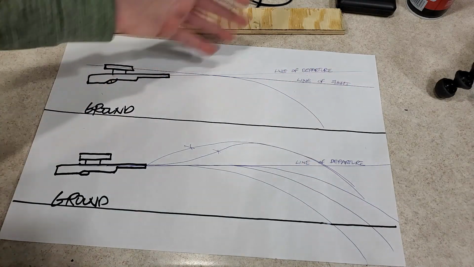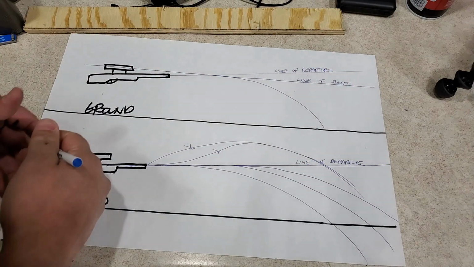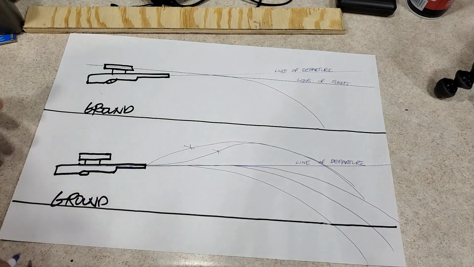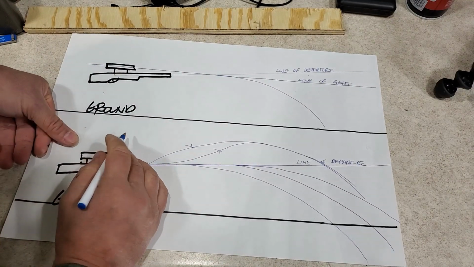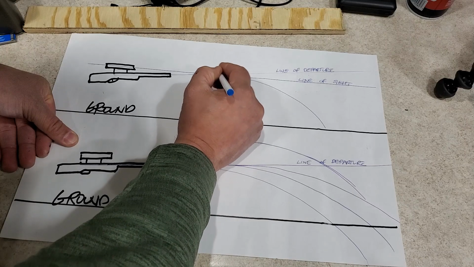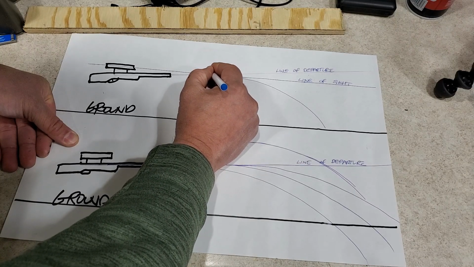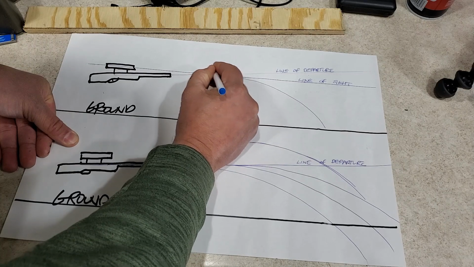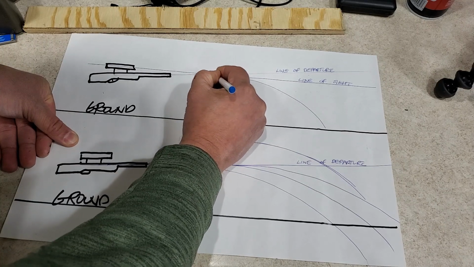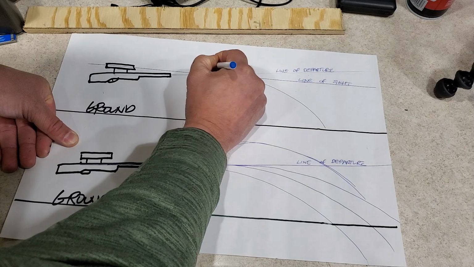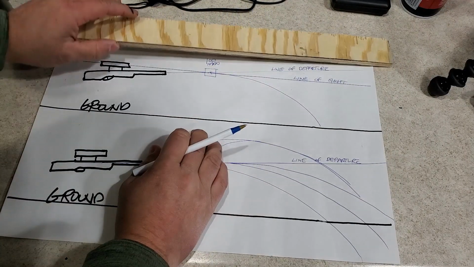Now this is somewhat exaggerated, but I'm doing this just to demonstrate to you what's going on here. Now, for pure example's sake, this would be very typical for a 100-yard zero. Say you had a steel gong here at 100 yards and you zeroed it at 100 yards. So lock that in your brain.